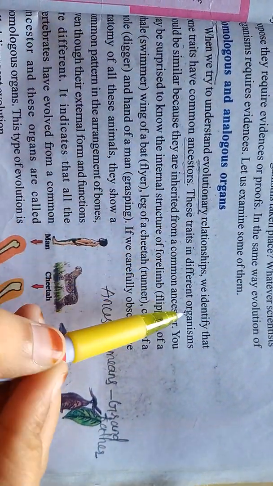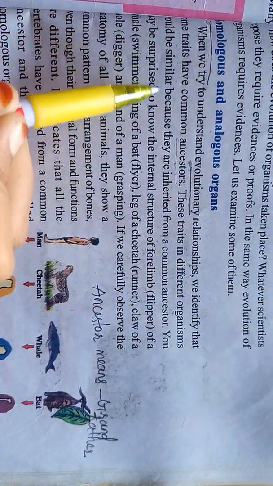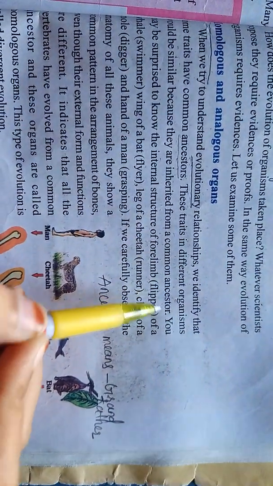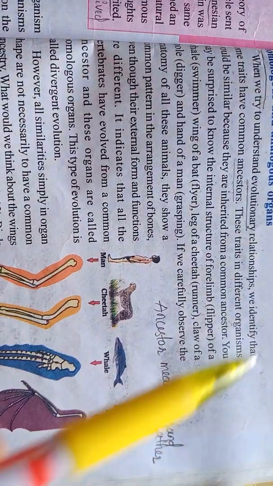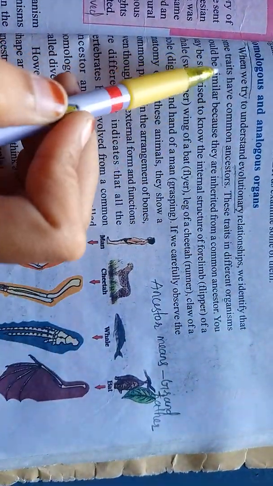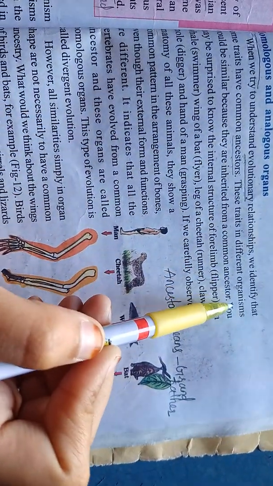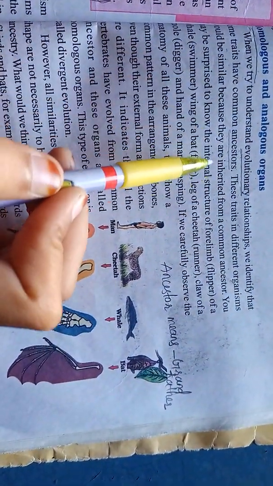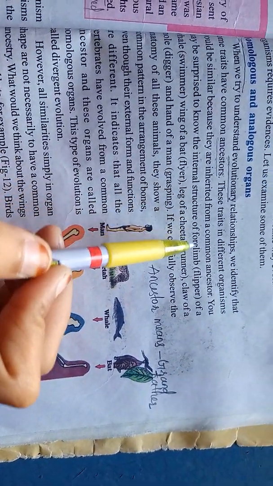These traits in different organisms would be similar because they are inherited from a common ancestor. See, these traits in different organisms would be similar. These changes in different organisms are similar because they are inherited from a common ancestor.